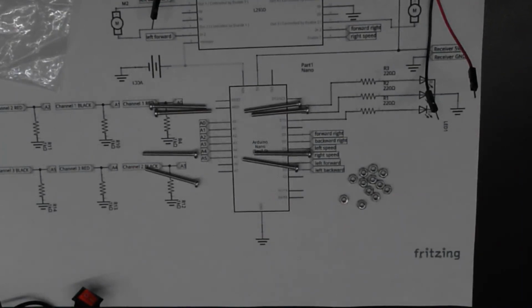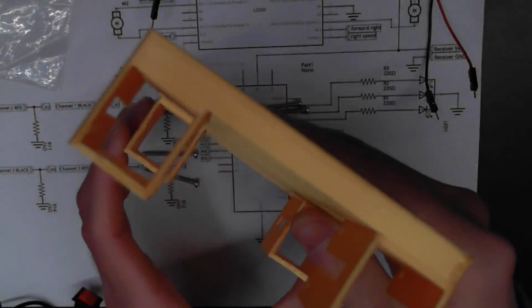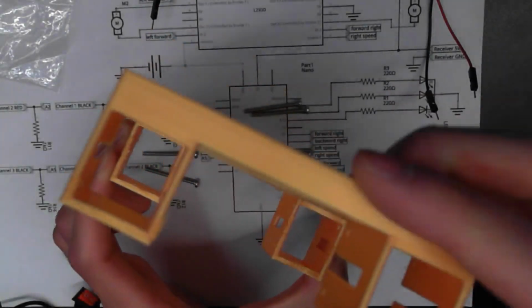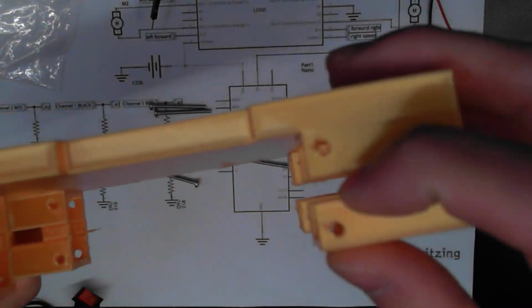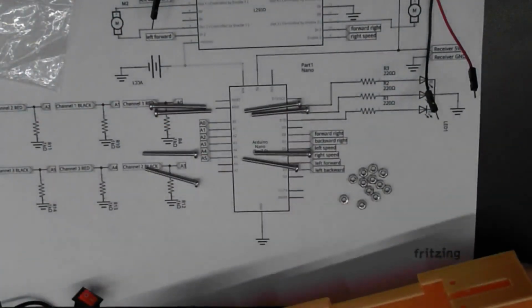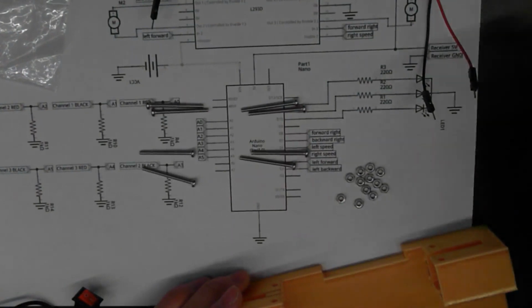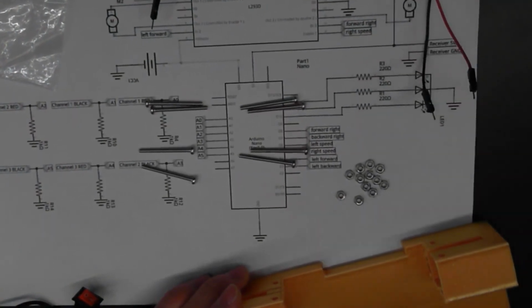Alright, so once you've located all your required parts, go ahead and look at your chassis real quick and make sure there are no supporting material inside this cavity and also the ones on these sides here. Want to make sure all that's cleared out so we can slide in the motor. Okay, once you've verified that, let's bolt in our first motor.